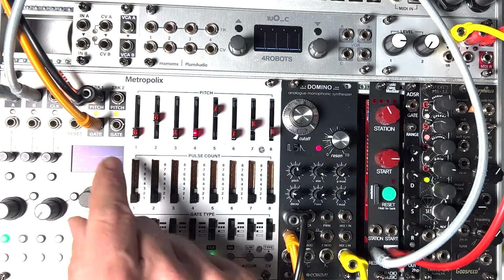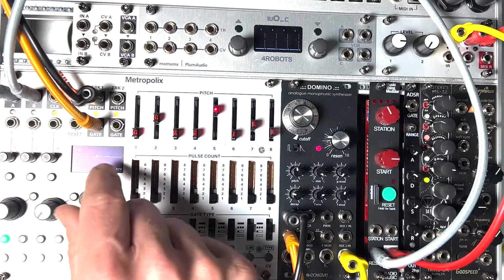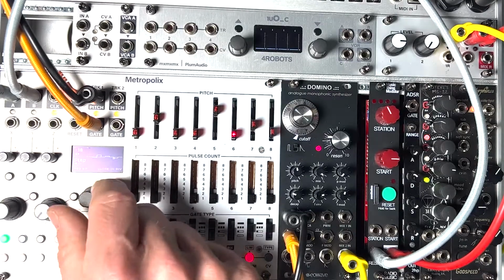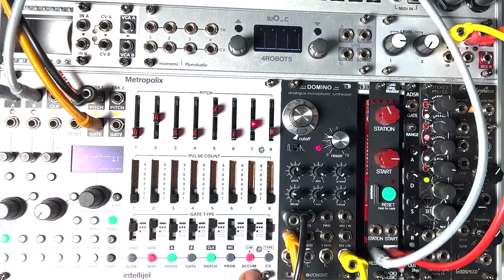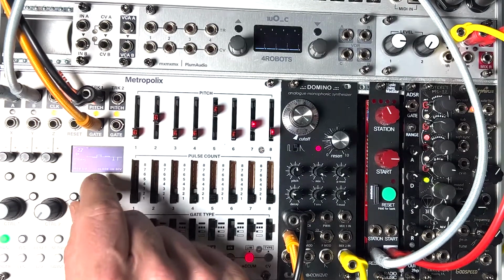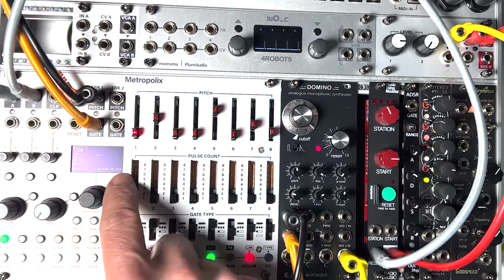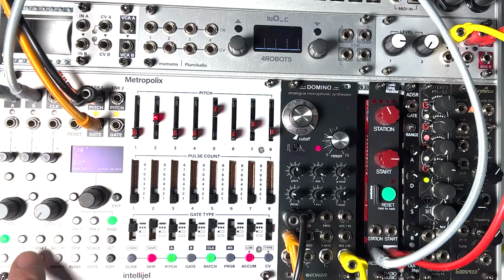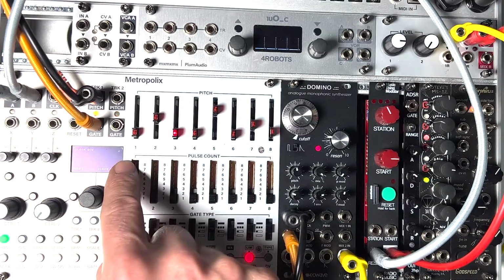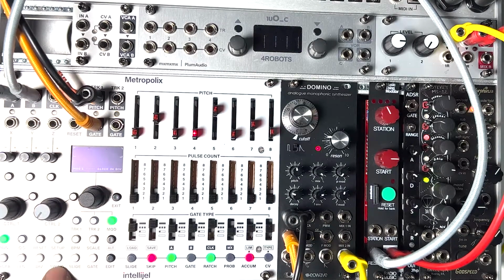So actually this works better with smaller numbers. Maybe I'll do a couple of extreme ones. So what this is doing is the clock in division. When the clock division number, on a per step basis, is changing, it changes the speed of the clock.